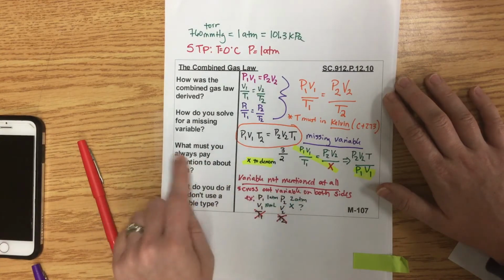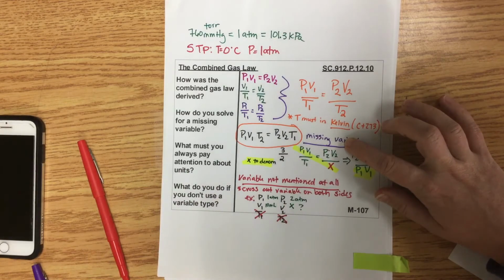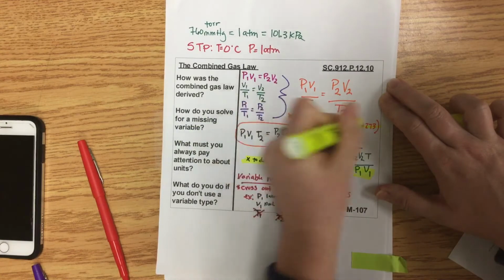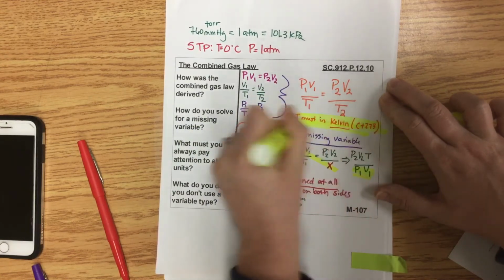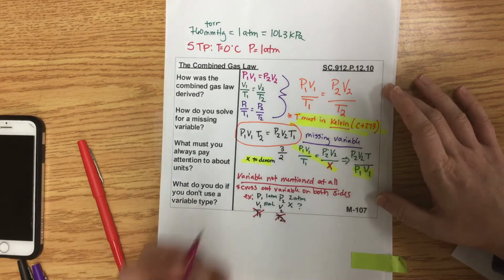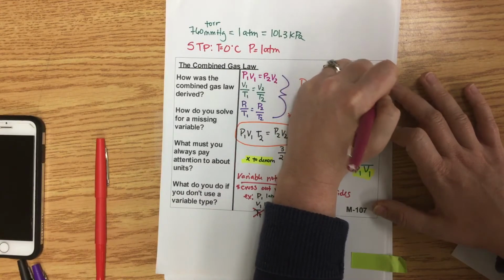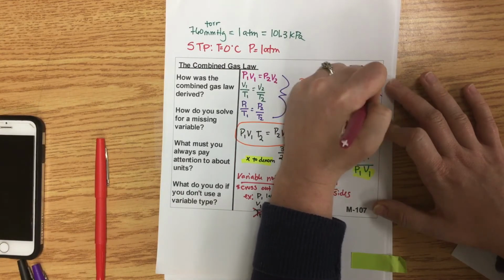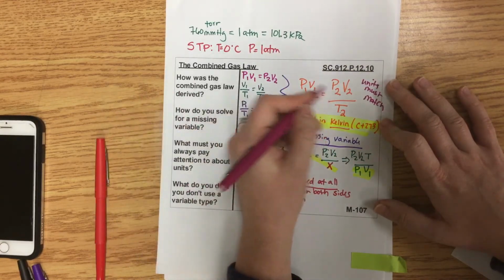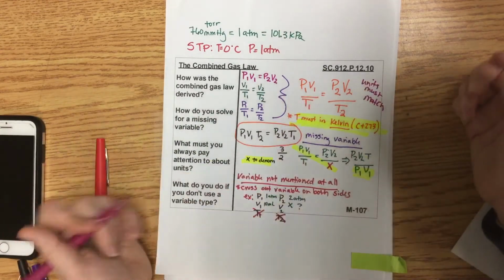Last thing we didn't really talk about, we just want to make sure, is what must you always pay attention to about units. The first thing, and one of the most important things, is that temperature must always be in Kelvin. The relationship is not true if it is not in Kelvin, so you've got to make sure that that's true. And the other thing that has to happen is that the units must match. So your volumes have to be in the same unit, your pressures have to be in the same unit. So each type has to be in the same unit.